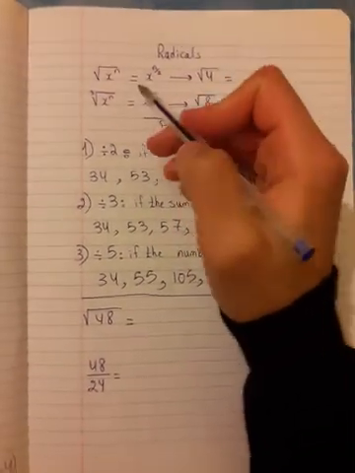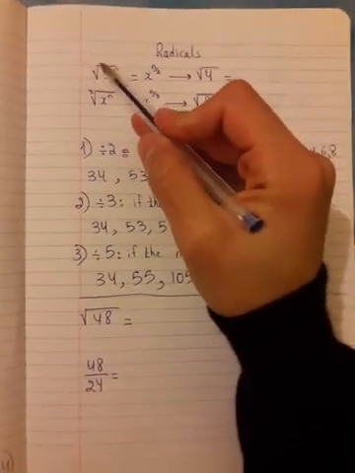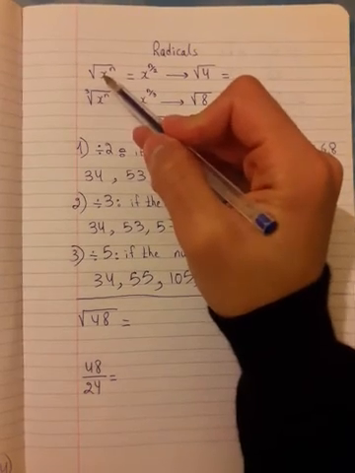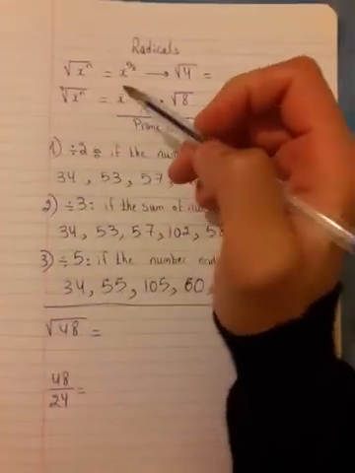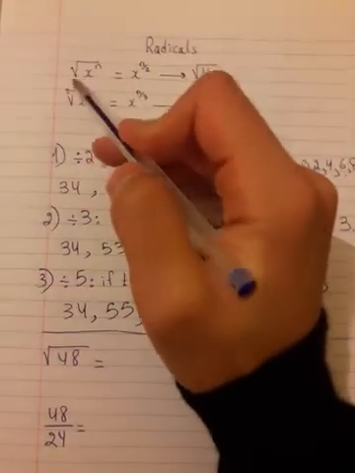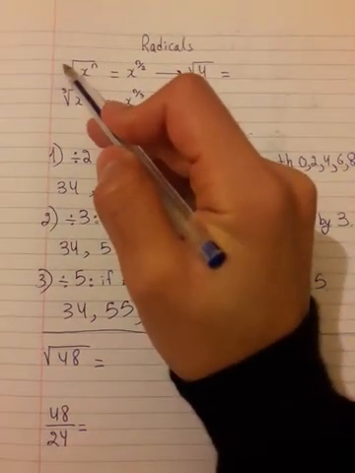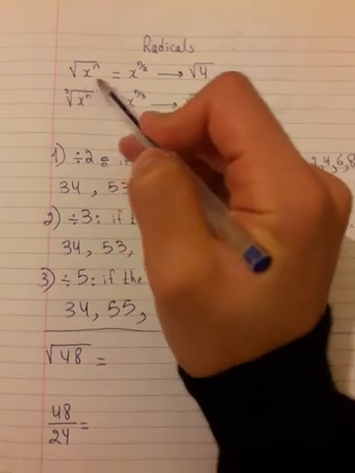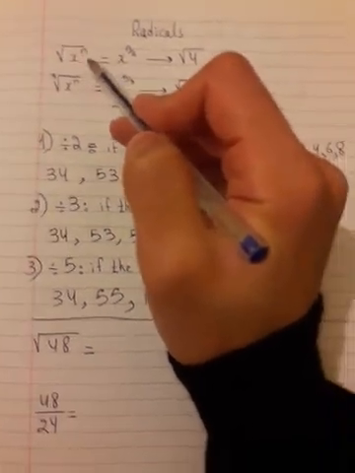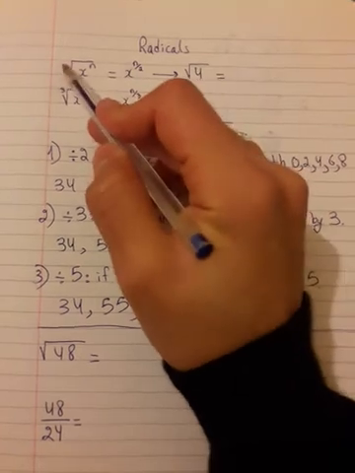The radical is basically, if we have a radical containing x power n, and we don't have any number written here, it means the index is 2. So this radical means x to the power n over 2.